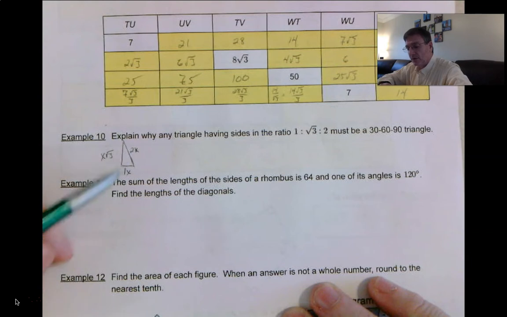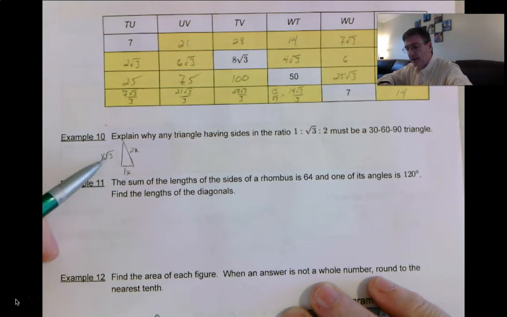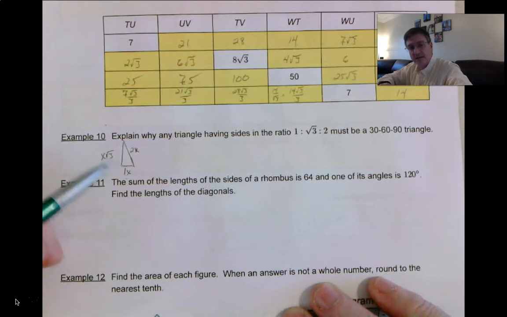This side is always going to be half of this side, no matter what. And this side is always going to be this side times the square root of 3.